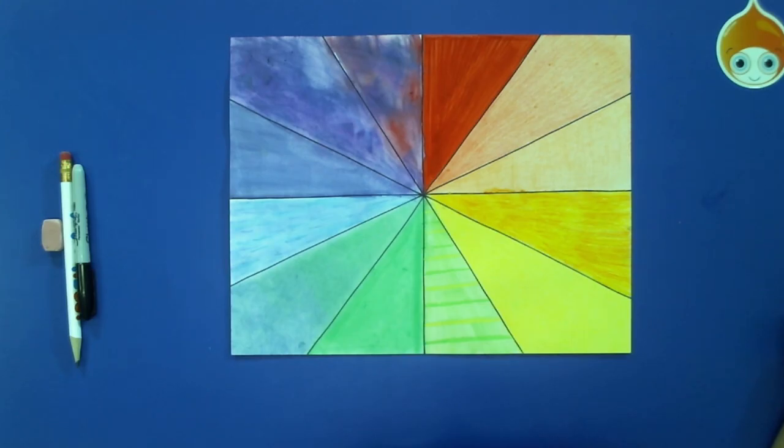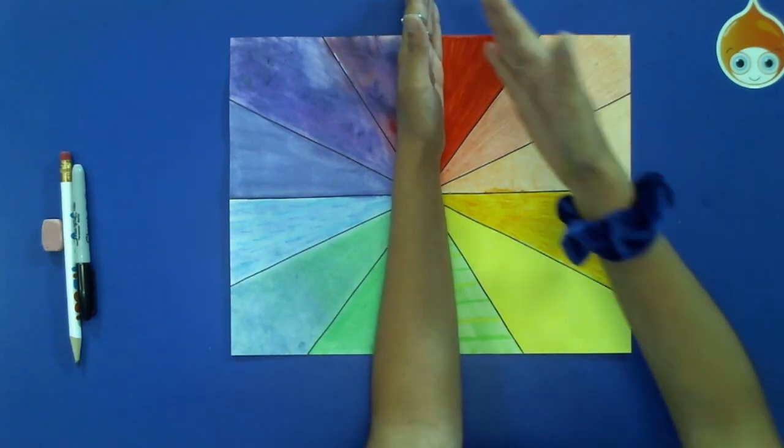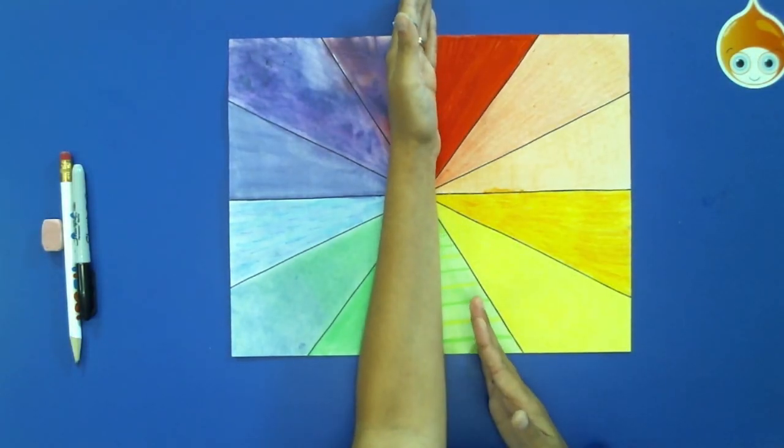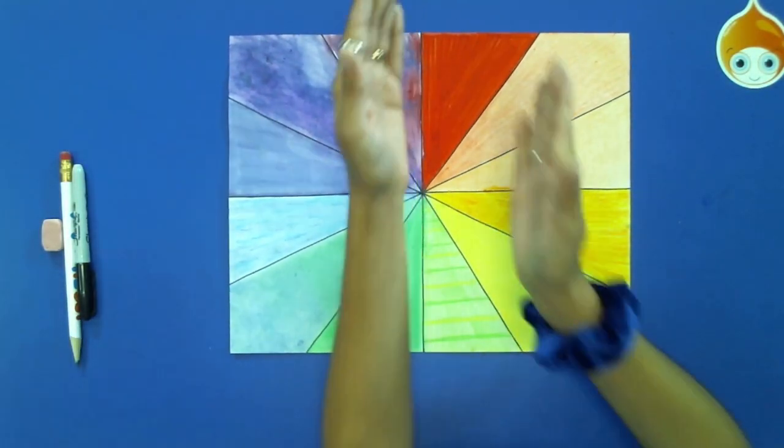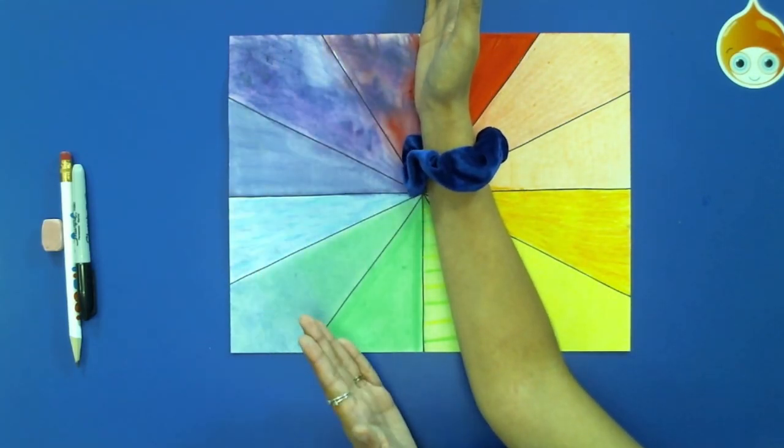Now, next we have analogous colors. Analogous colors are colors that are close to each other on the color wheel. So, if we were to split our color wheel directly down the middle, we have analogous colors on the right and we have analogous colors on the left.